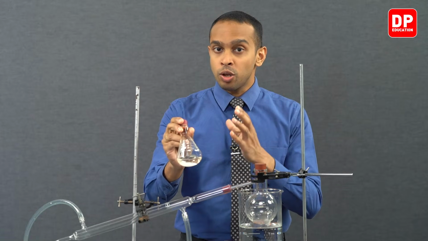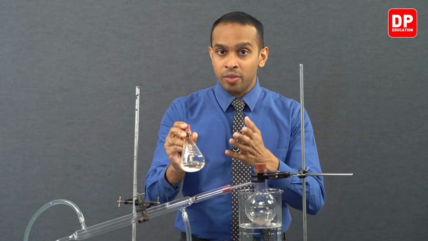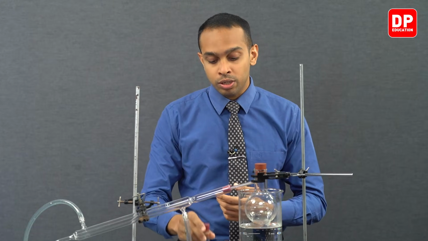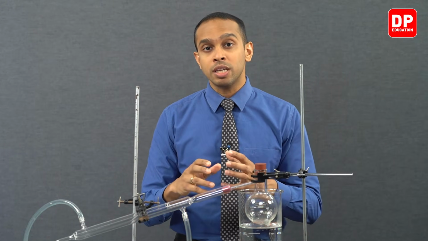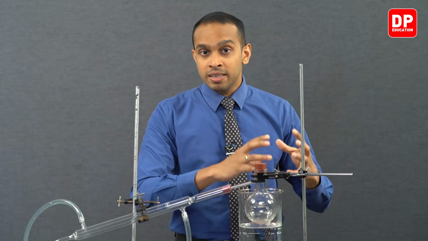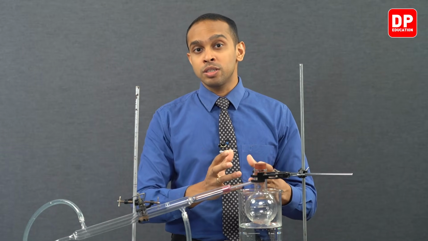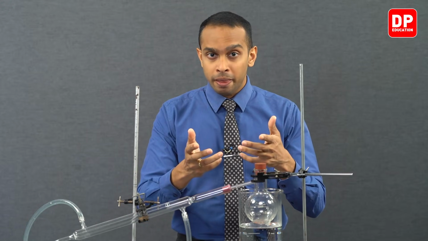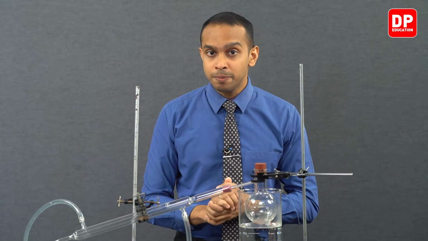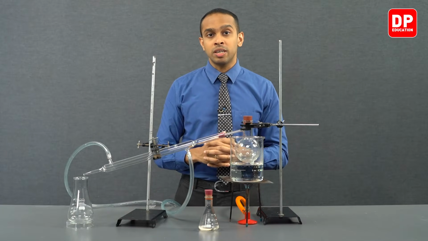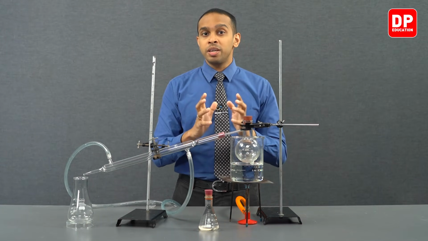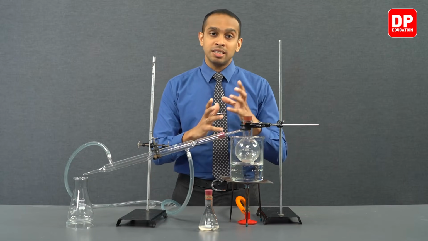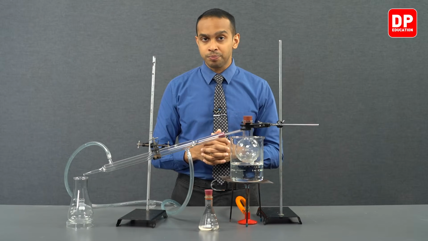Essential oil was more soluble in the diethyl ether layer than in the aqueous layer. So we saw when we were carrying out the solvent extraction process that the essential oil that was released into the aqueous layer was dissolved more in the diethyl ether layer, and with the use of a separating funnel, we were able to separate out the aqueous layer and the diethyl ether layer separately.